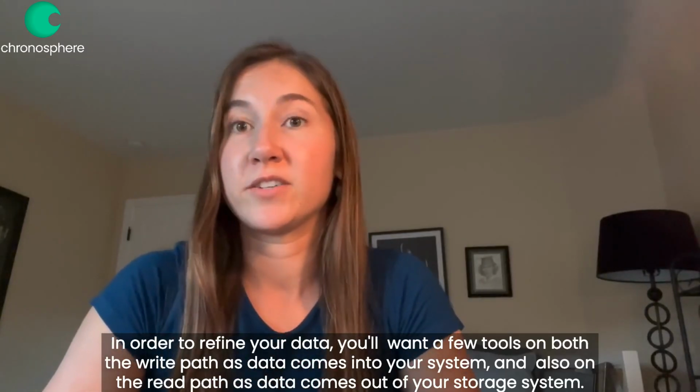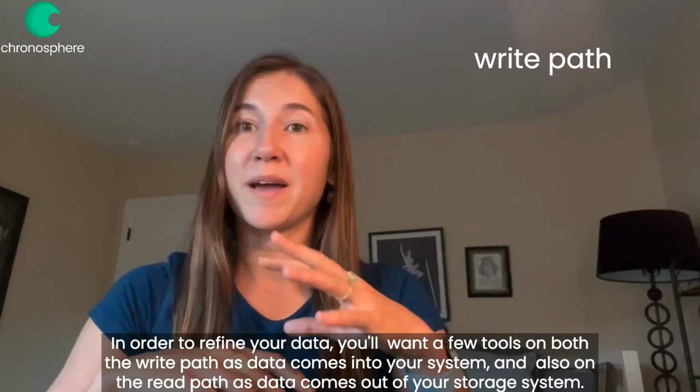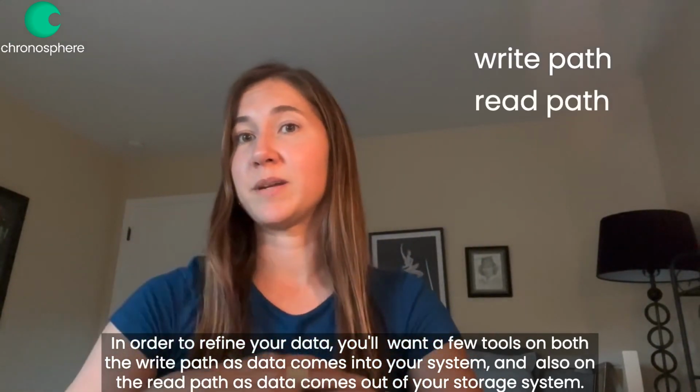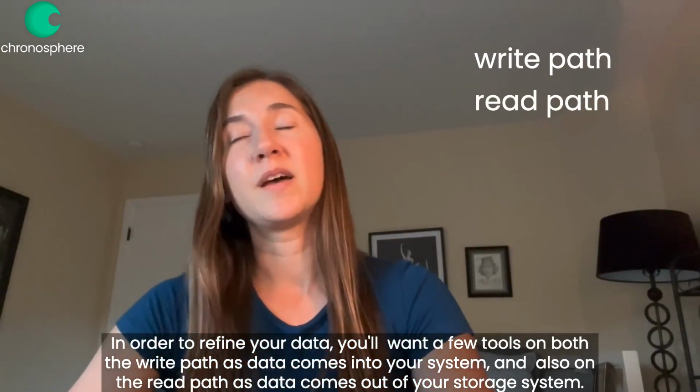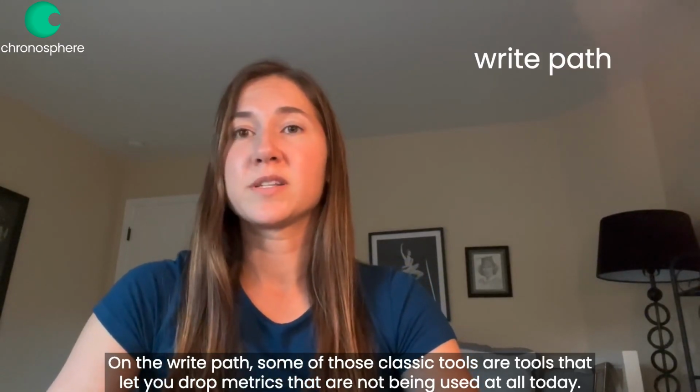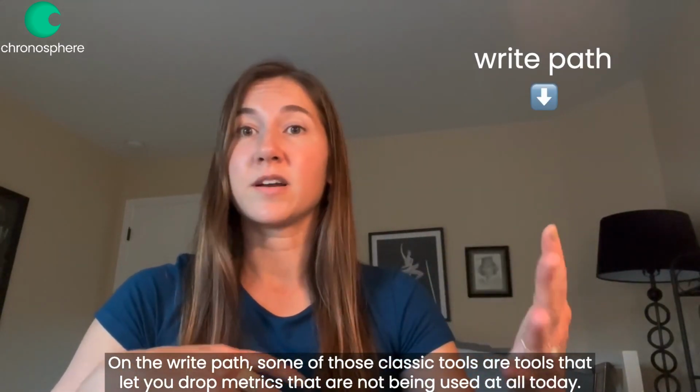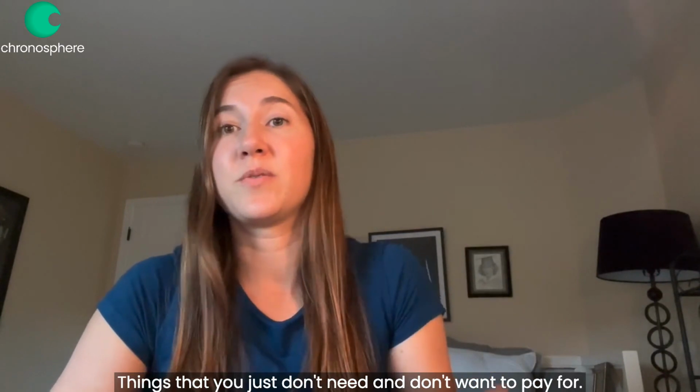In order to refine your data, you'll want a few tools on both the write path as data comes into your system and also on the read path as data comes out of your storage system. On the write path, some of those classic tools are tools that let you drop metrics that are not being used at all today, things that you just don't need and don't want to pay for.